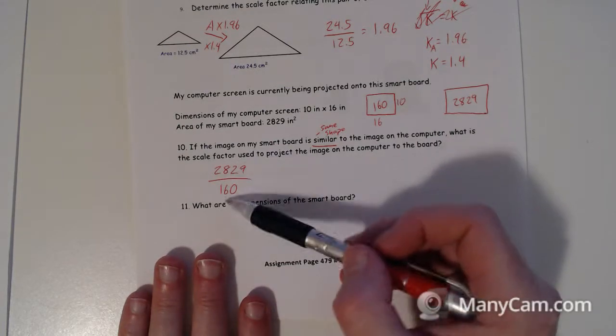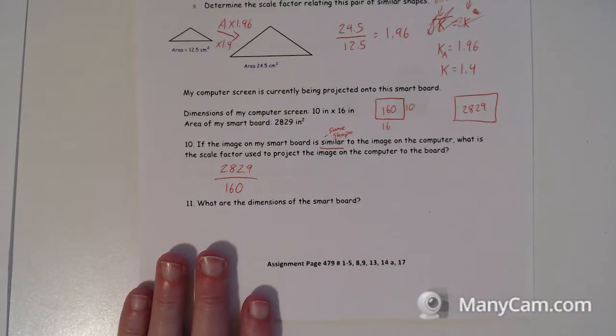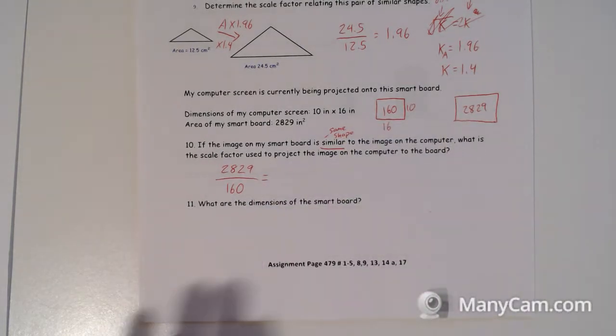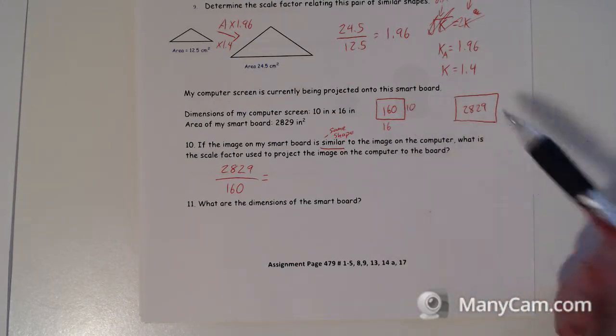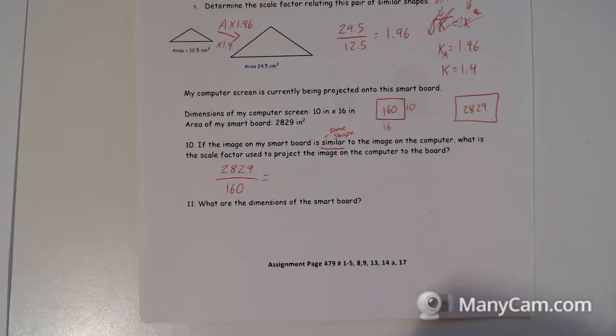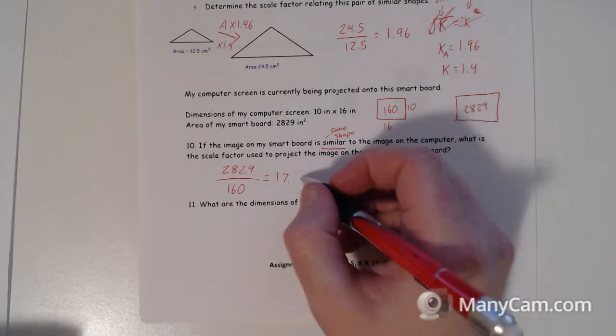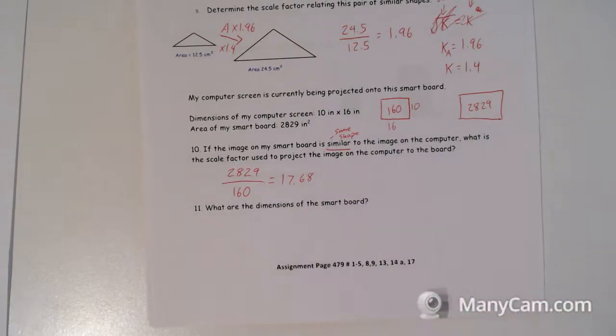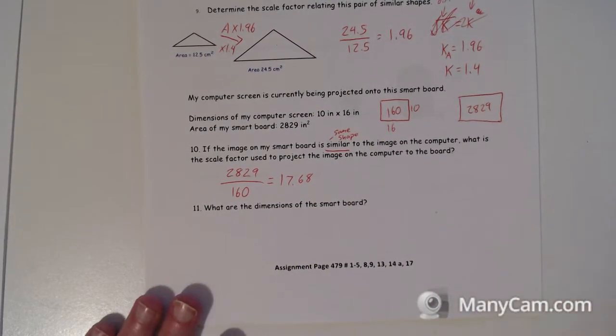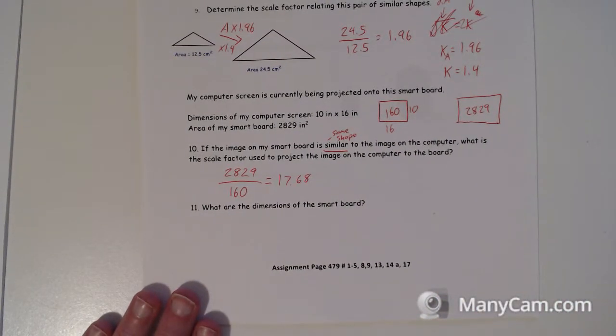So diagram versus real life, or however you want to think about that. I always put the big one on top, pretty much. It does work a lot of different ways, the k value, so it's hard to give you absolute rules. In this case, I'm going to say it's an enlargement, and therefore the big number on top. 2829 divided by 160 is 17.68. So the area has grown by a factor of 17.68.